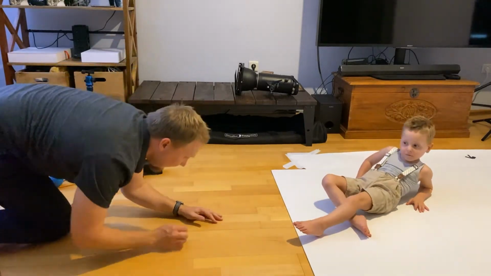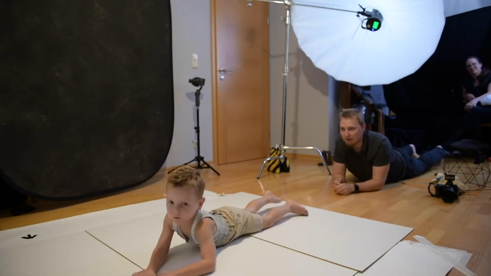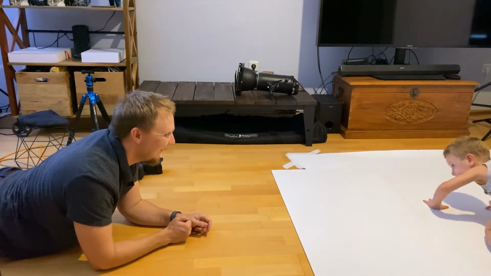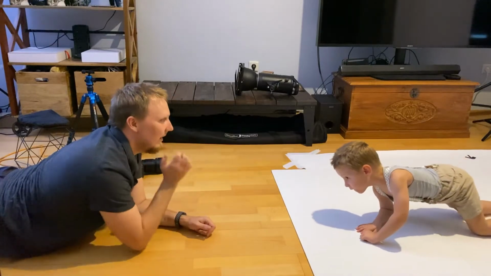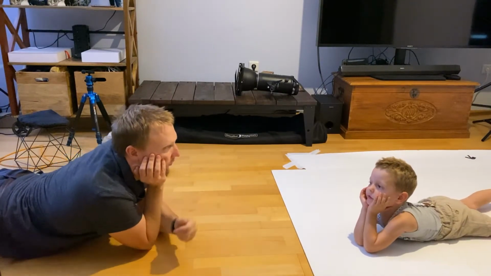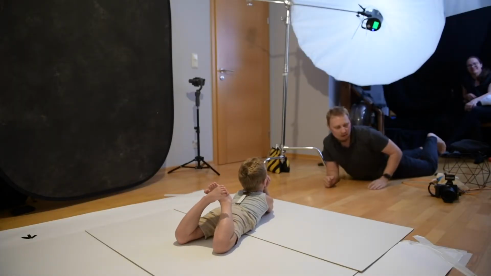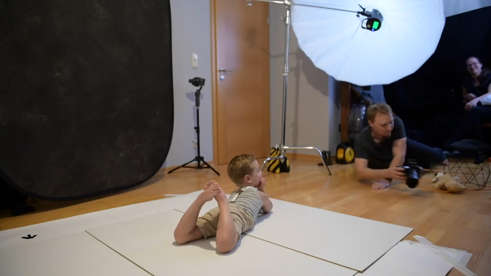So lie down like this. Not like that, lie down like this. So that I can see you. Turn around. That's it. And let's have arms up like this. Yeah, that's perfect. And let's put the feet up like that. So this tends to be quite a good pose, quite an easy one for kids to follow the direction.